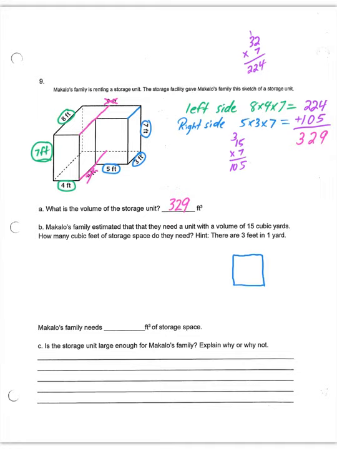And then part B. Makalo's family estimated that they need a unit with a volume of 15 cubic yards. How many cubic feet of storage space do they need? So it looks like we have a conversion, and I started to draw. I was going to draw my cube first, but I just want to remind you of some of the easier ways to draw a cube. You start with a square.